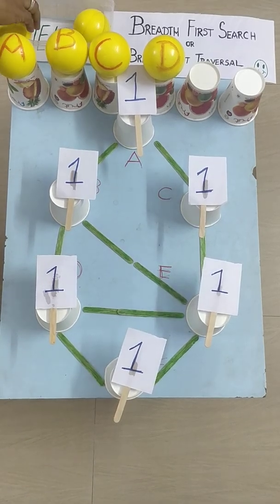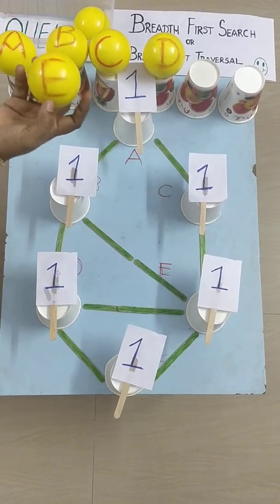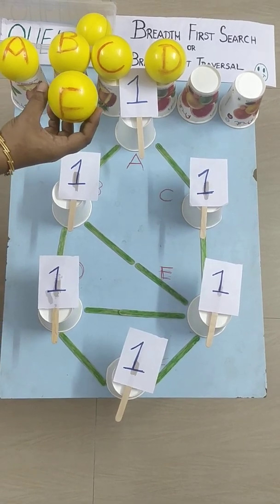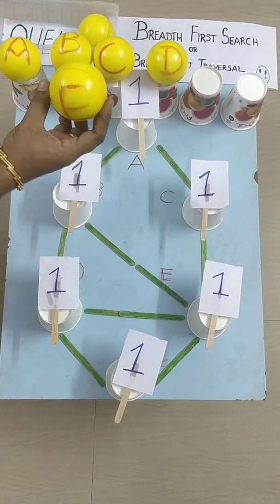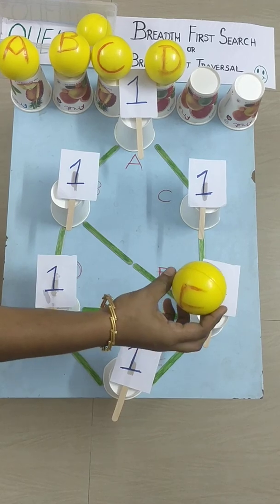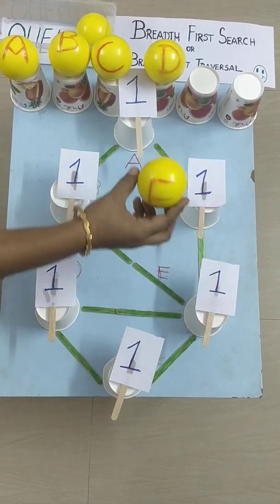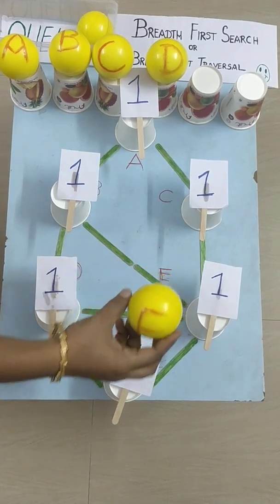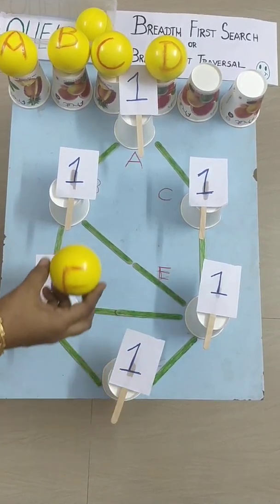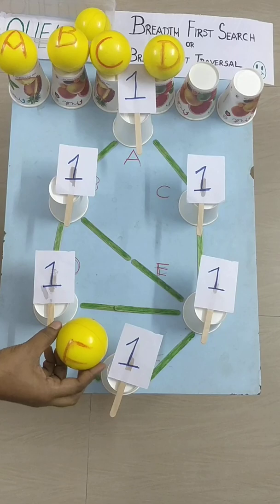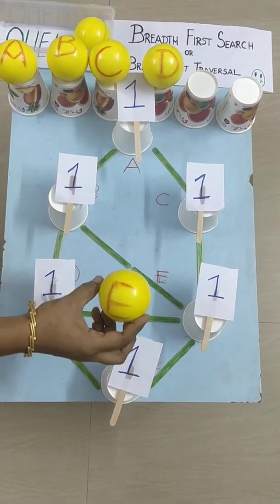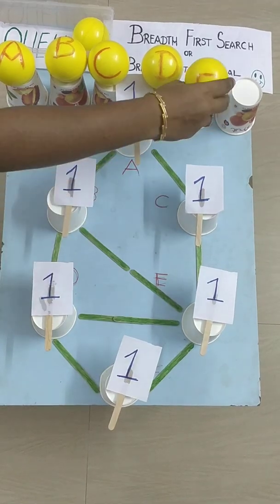Next we are going to pop node E from the queue, and now our current element is node E. The elements adjacent to node E are node C and then node B and then node D and then node F. Since all the nodes have been visited and are marked as 1, we just print this node E as the output.